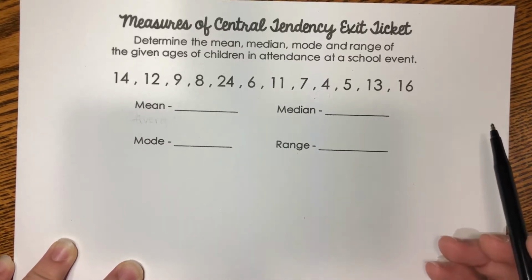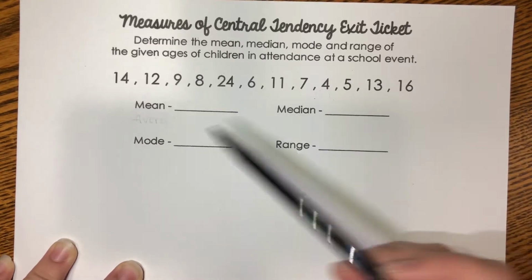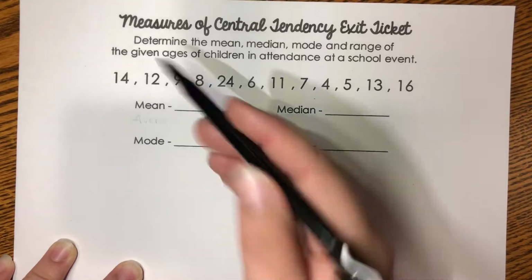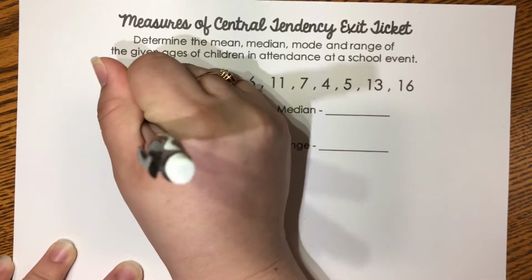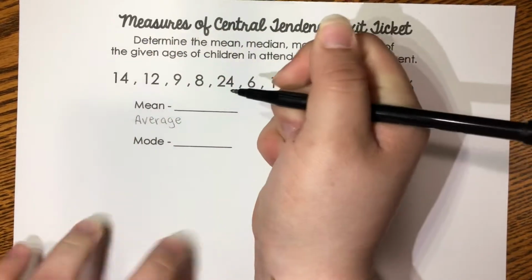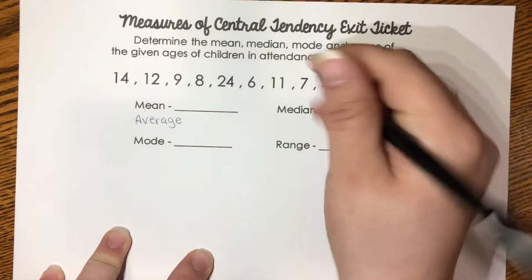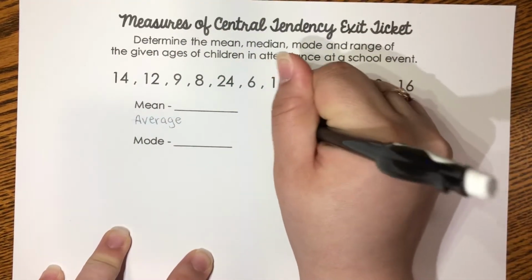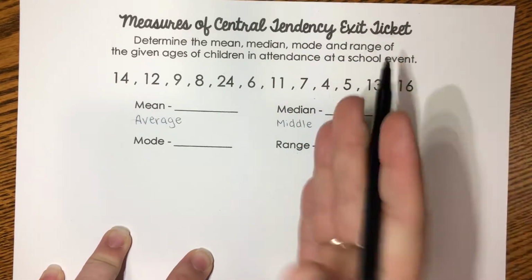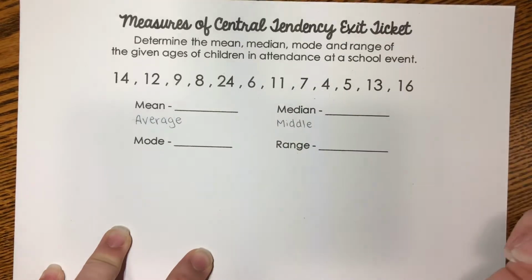So this is talking about your mean, median, mode, and range. So our mean is just our average number. The median is the middle, so I always like to remember that one as the center of a road is called the median because it's directly in the middle.